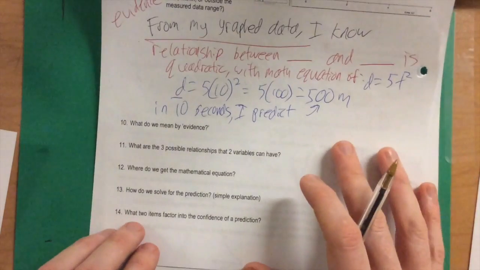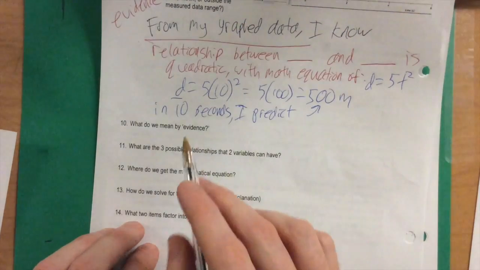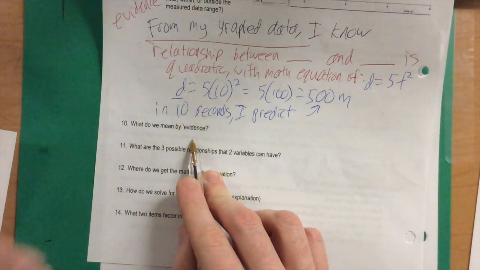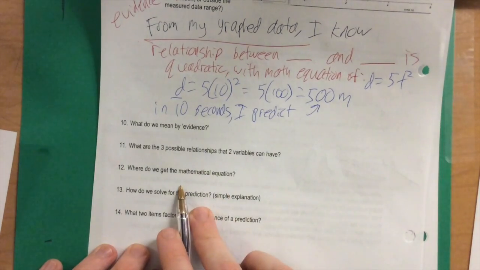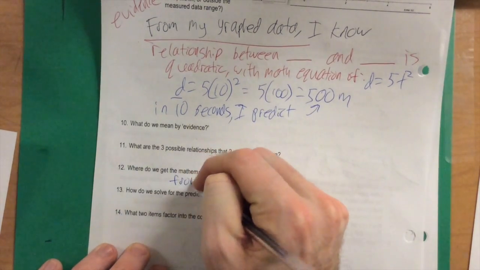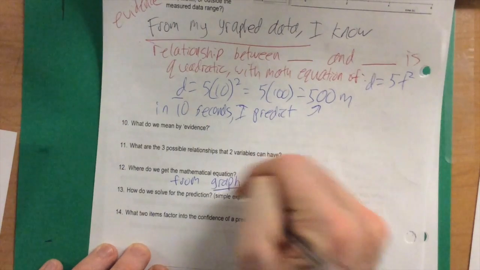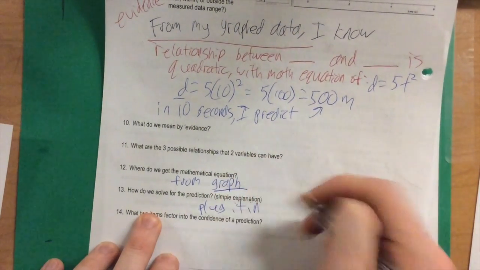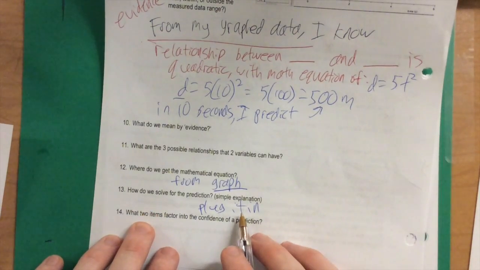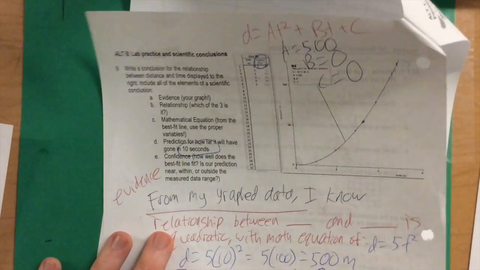All right, so then down here, I'm not going to go through this so specifically because it's kind of everything we did up here. Evidence means proof. It means where did you get this information? We have to say where we get the information. Three possible relationships: linear, quadratic, and inverse. Mathematical equation, we get it from the graph. And then we solve for the prediction, plug it in. Plug it in, plug it in. Going to get GLADE all over this problem. And then what two factors? Best fit line, it's right up here, best fit line, and whether the prediction is near, within, or outside the measured data range.